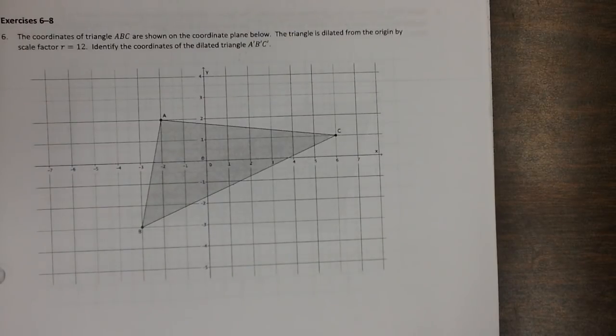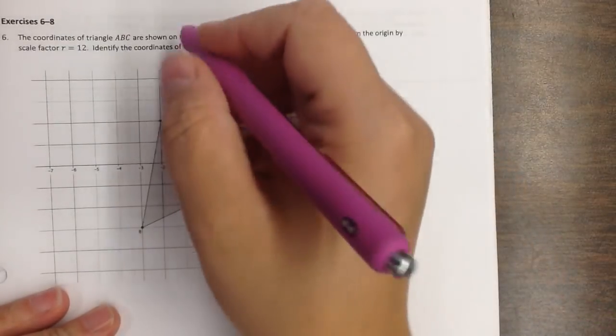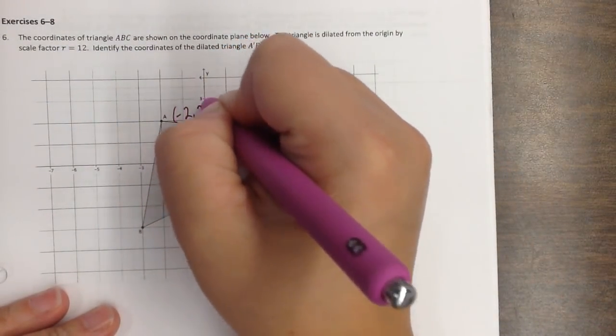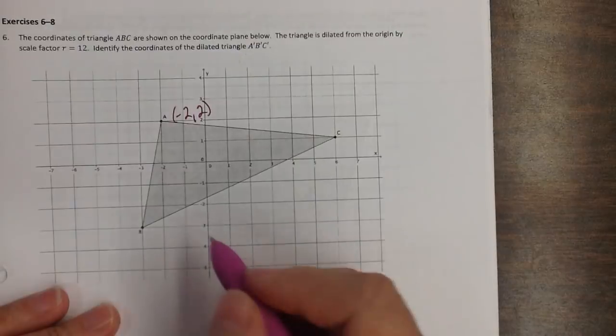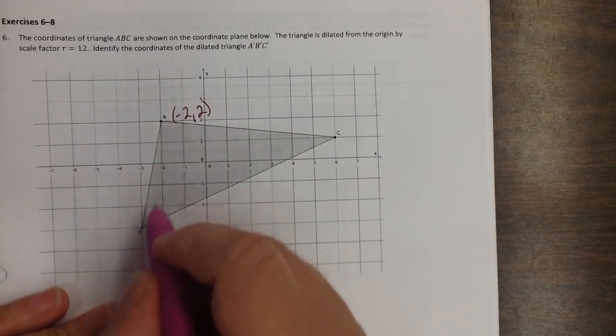Identify the coordinates of the dilated triangle. So actually, I'm going to do 6 and 7 with you, and then you'll do 8 on your own because we're not drawing this one. Okay, so here we have A is at -2, 2. B is at -3, -3.